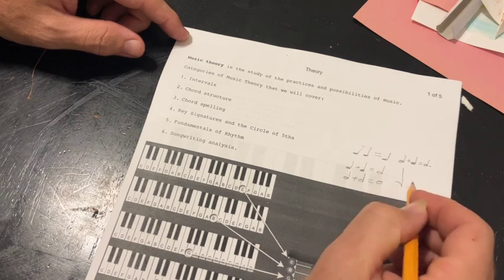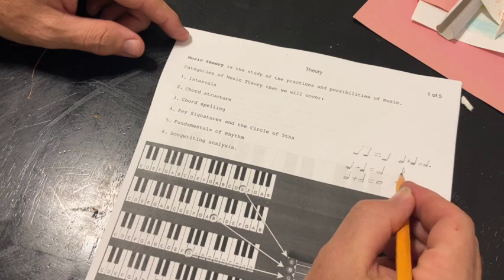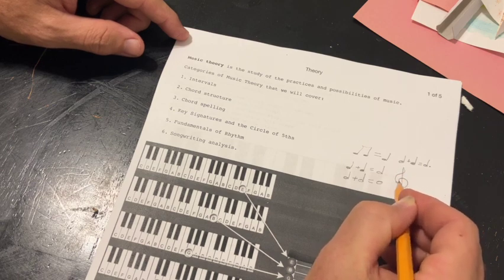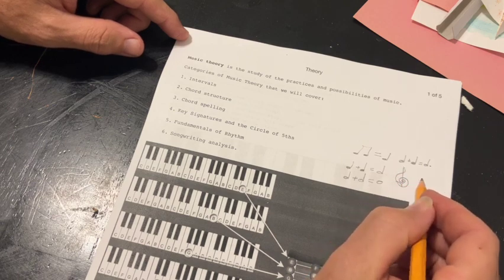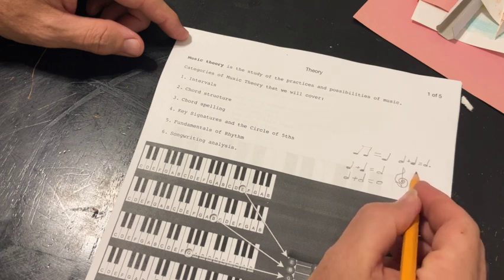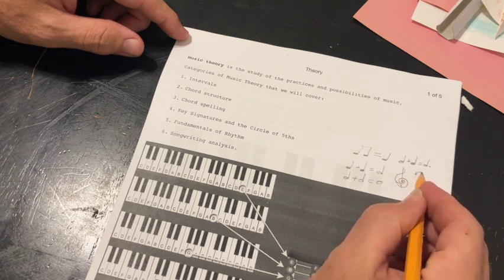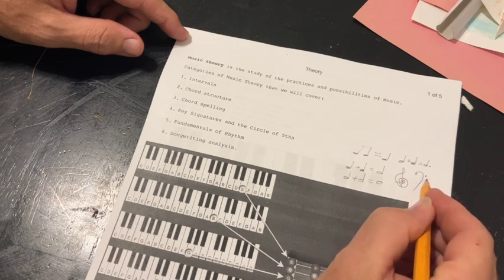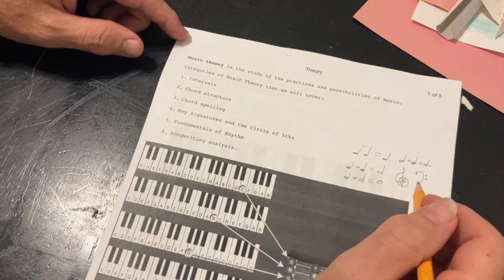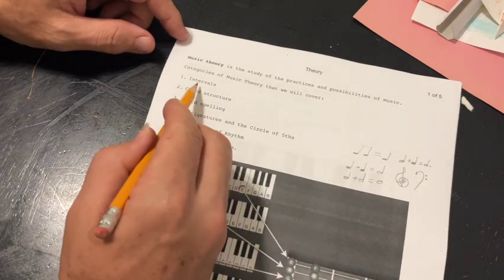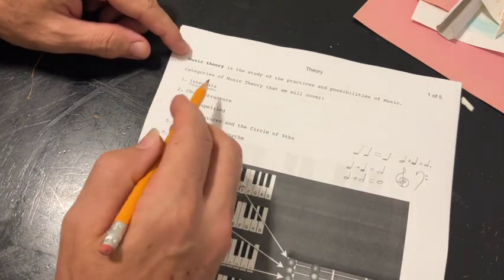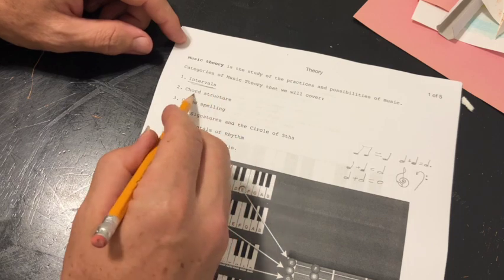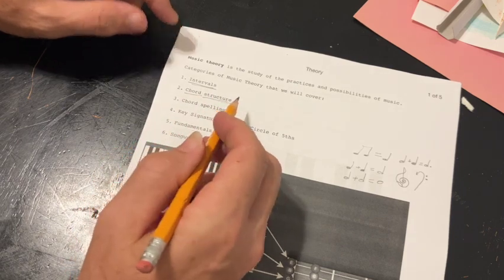We're basically analyzing what's going on in music and talking about the different possibilities we have when we combine notes to make melodies and chords. The first thing we're going to talk about is intervals, and then we'll talk about chords and chord structure.